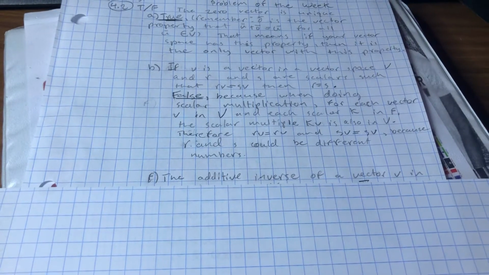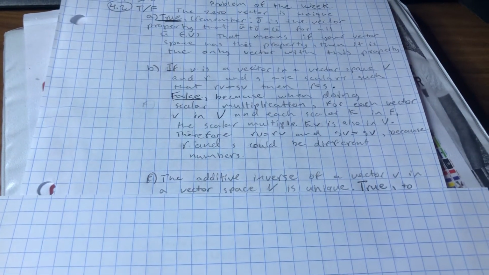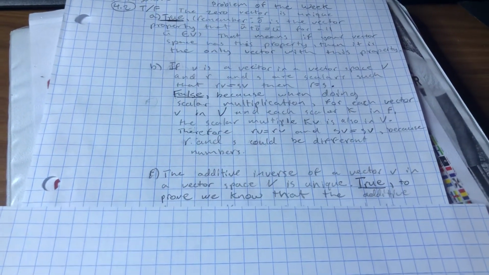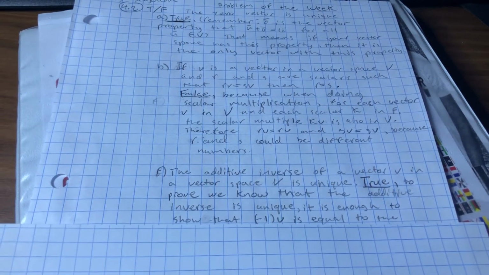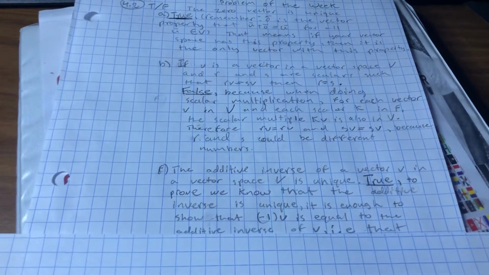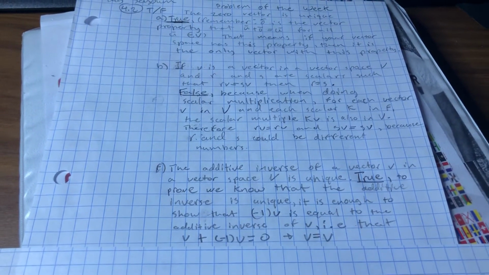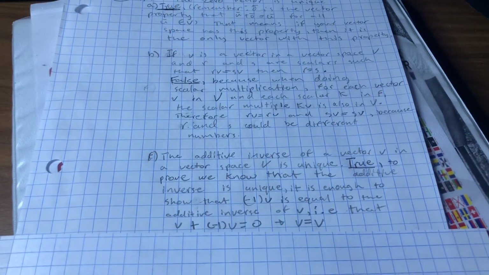For F, the additive inverse of a vector in a vector space V is unique. True. To prove this, we know that the additive inverse is unique. It is enough to show that negative 1v is equal to the additive inverse of v. In other words, that v plus negative 1v equals 0, because once you move the negative 1v to the other side, v will equal itself.